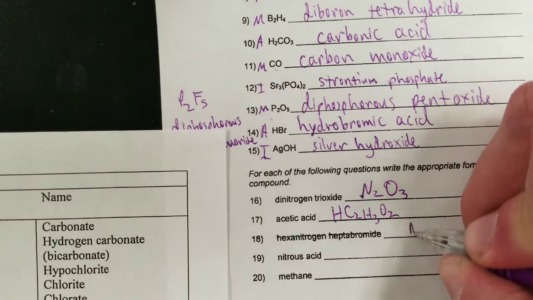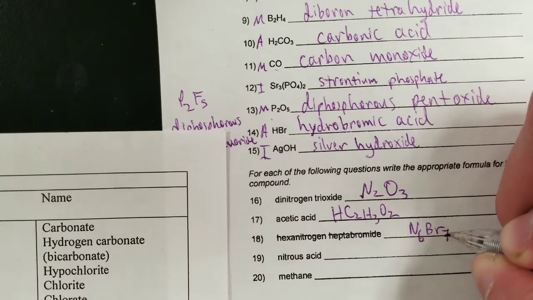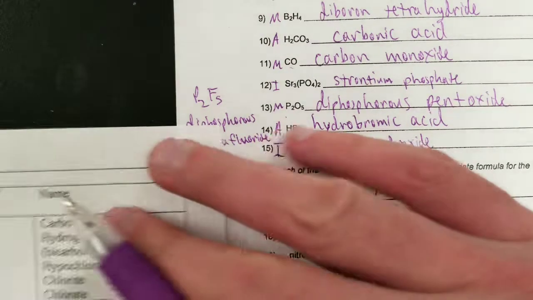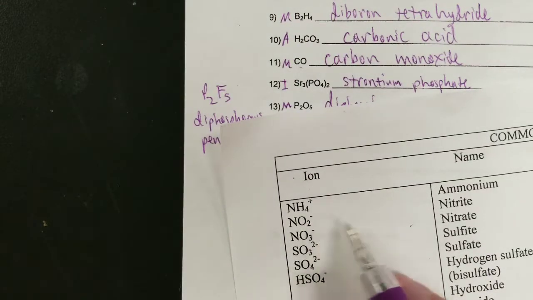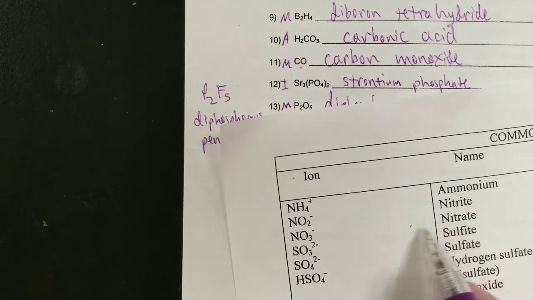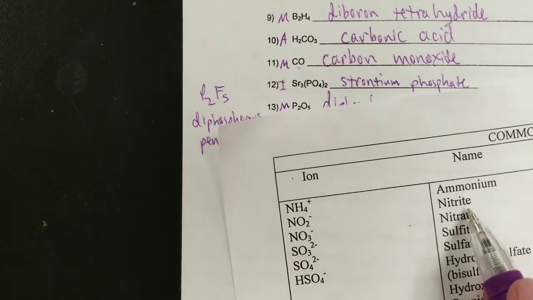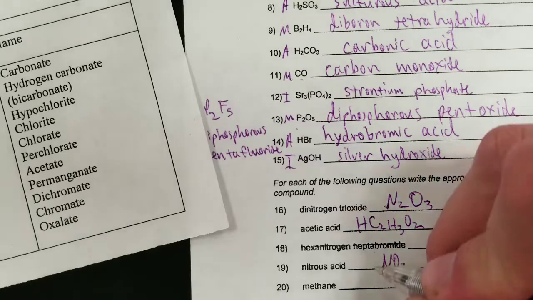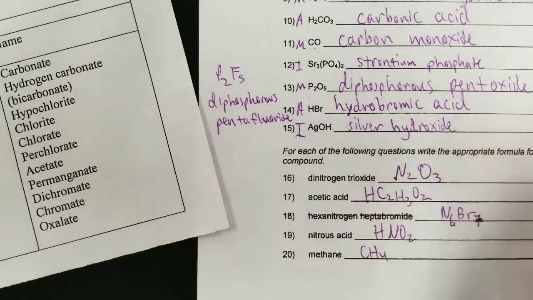Hexanitrogen heptabromide. So there's your nitrogen, there's your bromine. Hexanitrogen heptabromide. It's not showing up well, but yeah, a 6 and a 7. Nitrous acid. Okay. We find which one of these? Well, you have to remember, if you ate an acid, you would say ick. So if an acid has ick in the name, it's an ate. If it has us in the name, it's an ite. So this is nitrite. So it's NO2. And because it has a 1- charge, it's only going to have one hydrogen, HNO2. Methane, that's just one to memorize, CH4.